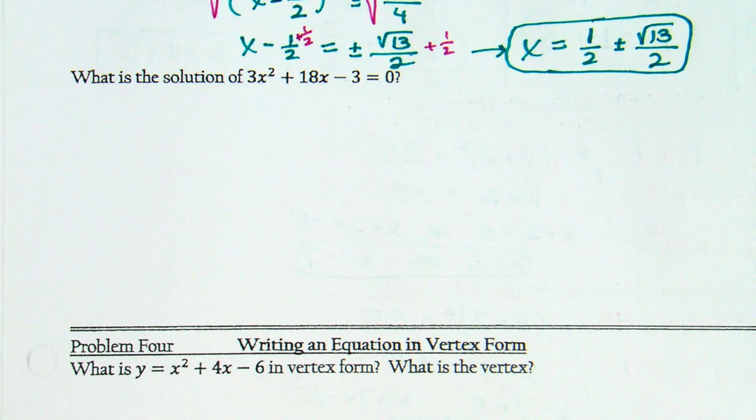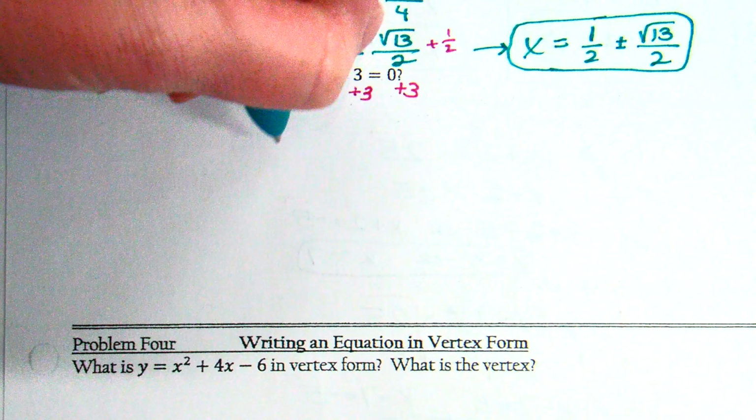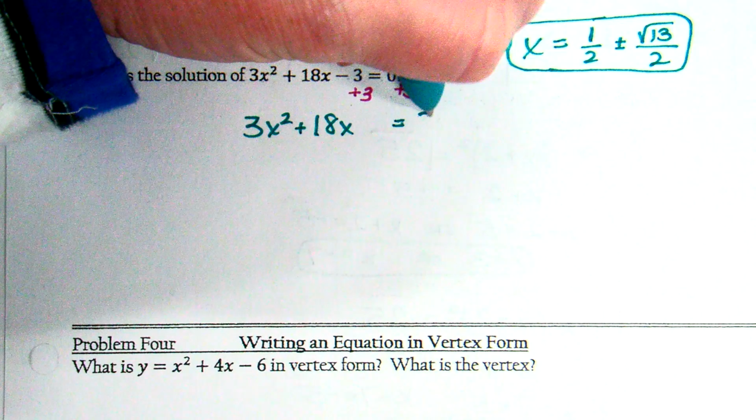We have x squared and x on the left, numbers on the right. So in order to do that, if it's minus 3, let's add 3 over. So I have 3x squared plus 18x equals 3.